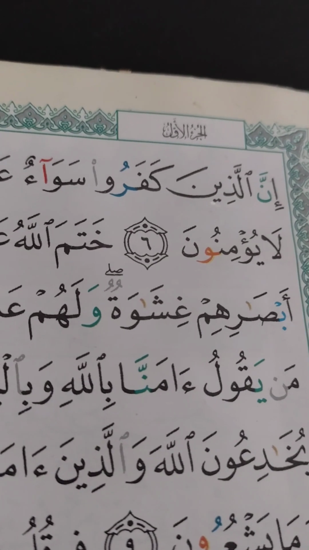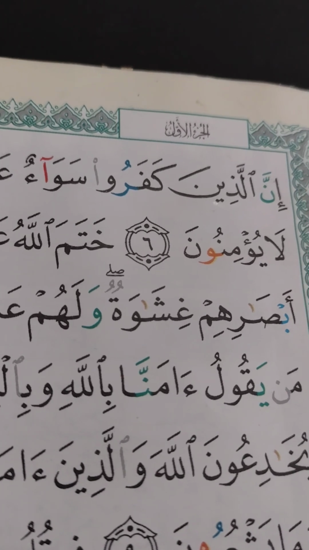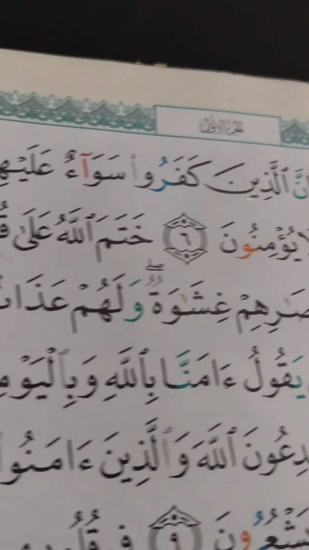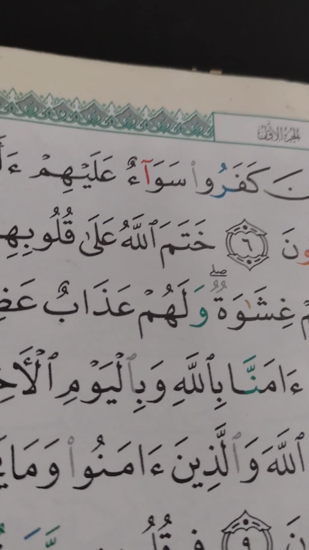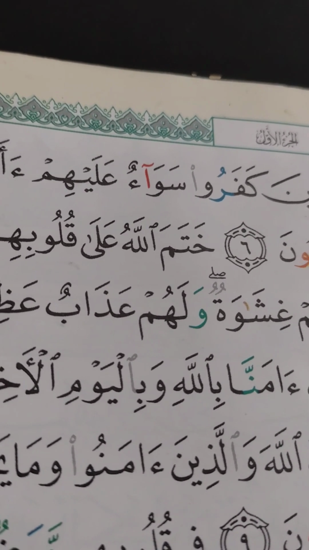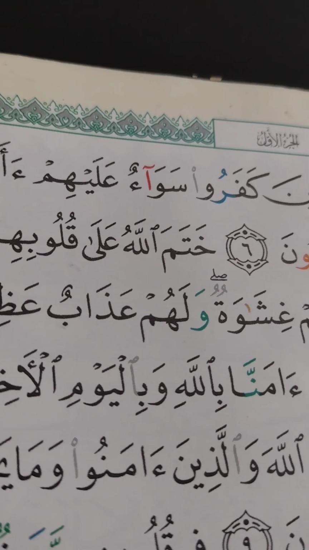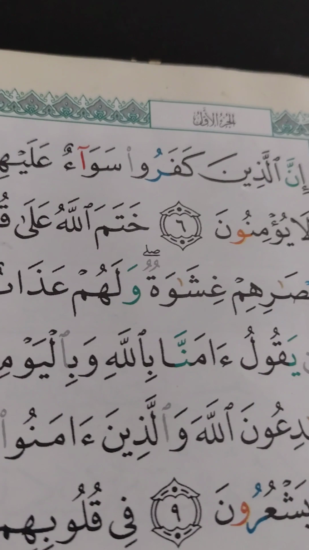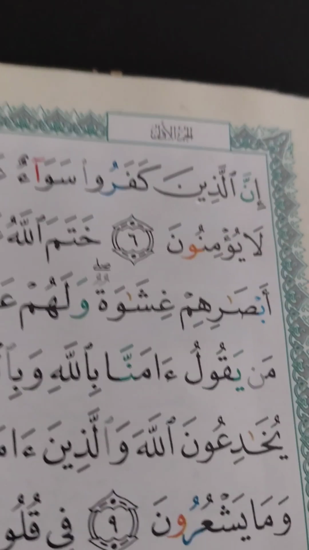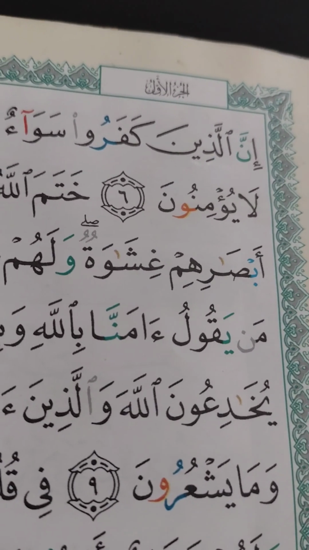So the first noun is replaced by inna alladhina kafaru, and the second noun is sawa'un, which means it's the same or equivalent. So what's the same and equivalent? Well, the sentence after that tells us what is the same or equivalent.